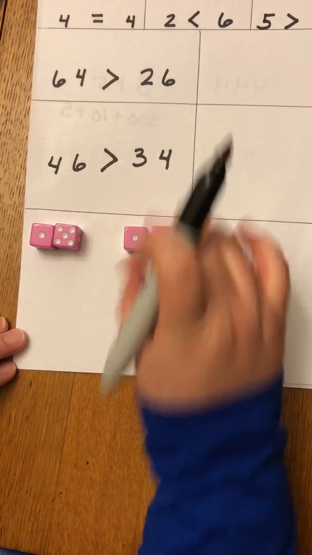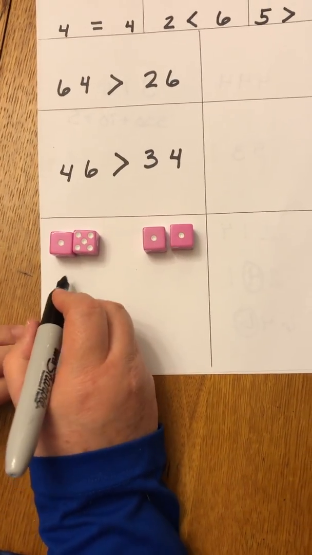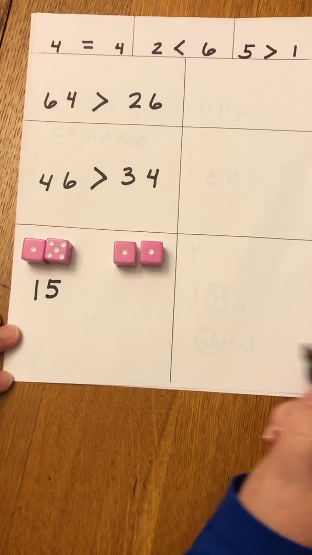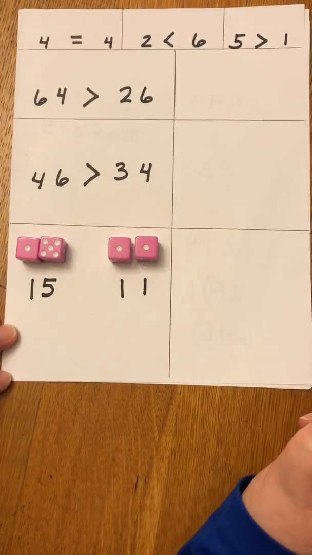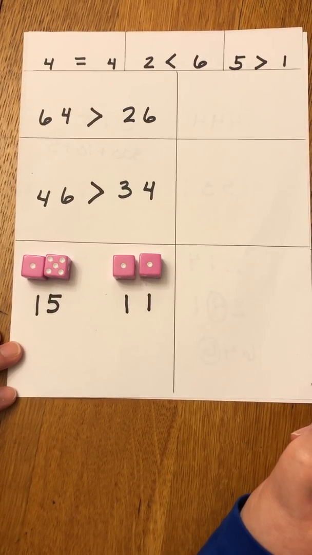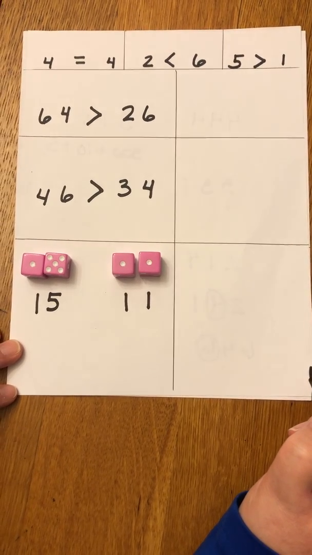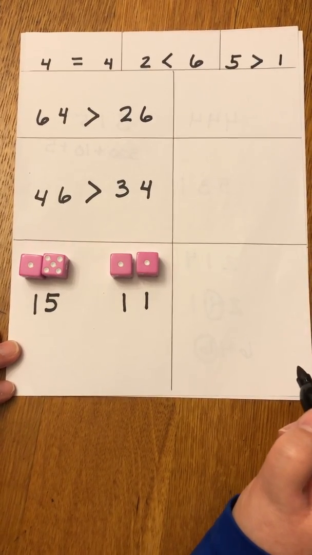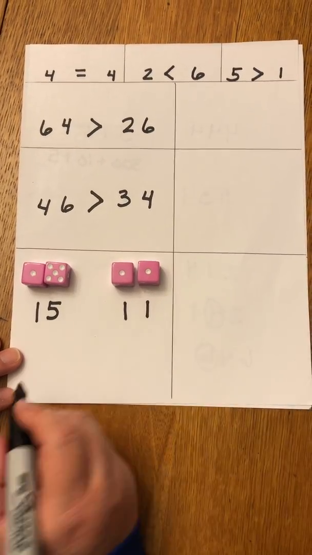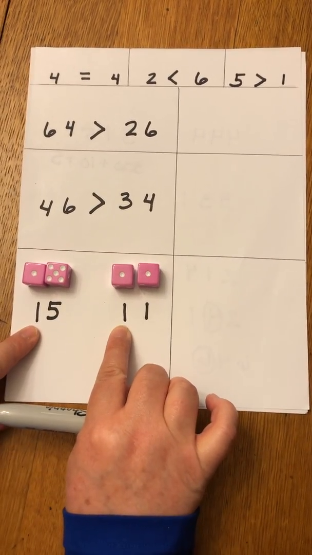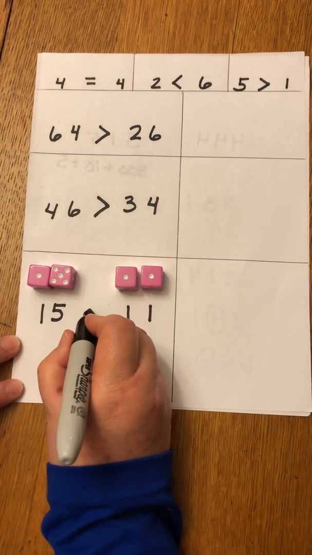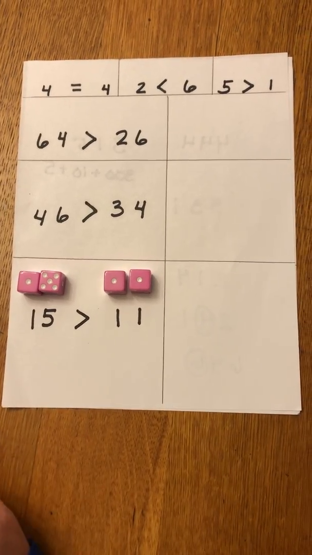Write the 2 numbers. Did you get 15 for your first number? And did you get 11 for your second number? Now decide, is it equal, less than, or greater than? This one's tricky because this time you have to go to the ones because the 10 is the same. The 10 is the same, they both have a 1, so we have to look in the ones place. And 5 is greater than 1, so 15 is greater than 11.